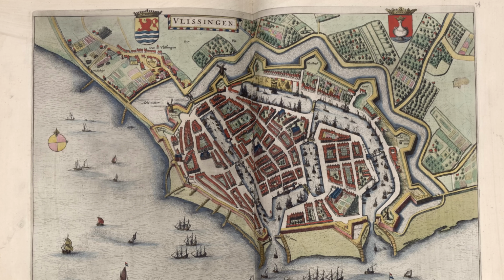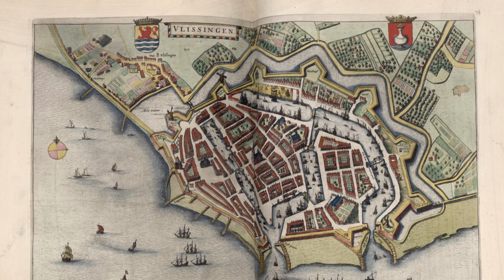The word Flushing is a Dutch word, however. It comes from the word Vlissingen, and there is a Vlissingen in Holland. It's a major port city. When the British took over, they couldn't pronounce it, so they pronounced it as Flushing, and that's where the word Flushing comes from. So it's a British corruption of a Dutch word.